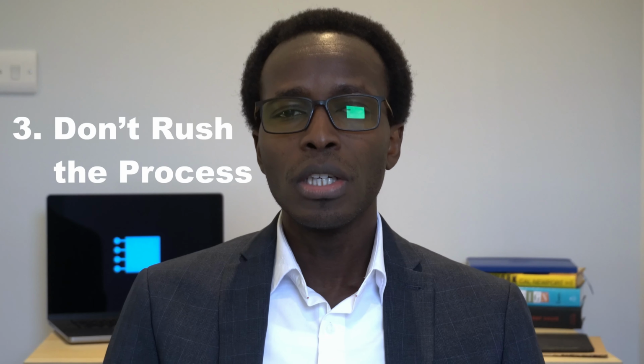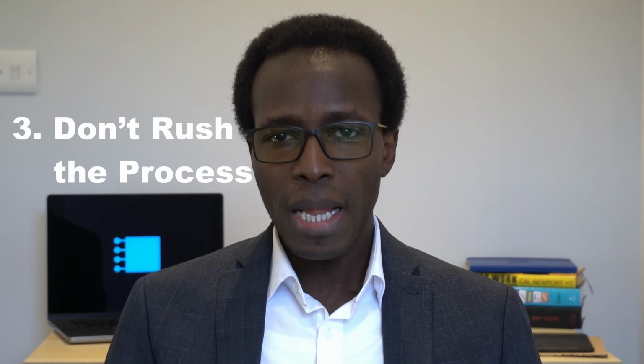The third one is don't rush the process. Allow the developers to build out the app. It's important to move fast, but you need a very good balance. You don't want to move too fast and break things, and you don't want to be too slow and lose out in the market. So don't rush it. Let it take its course. Make sure you don't cut corners. Make sure you don't incur any technical debt.